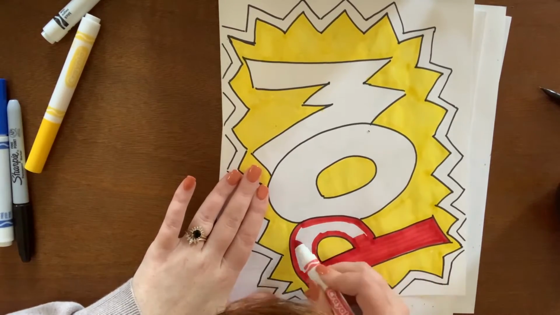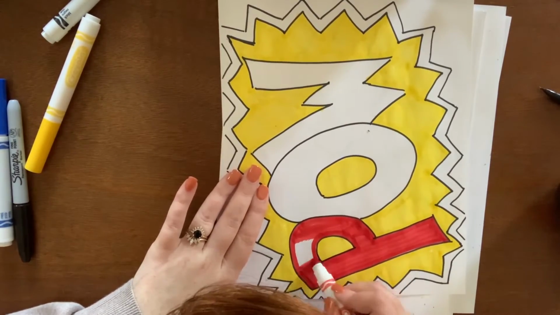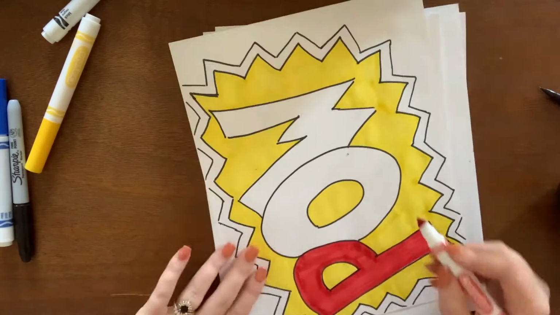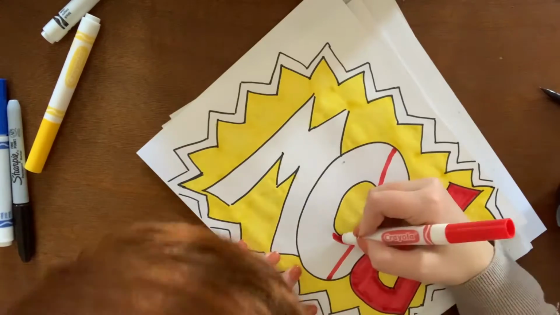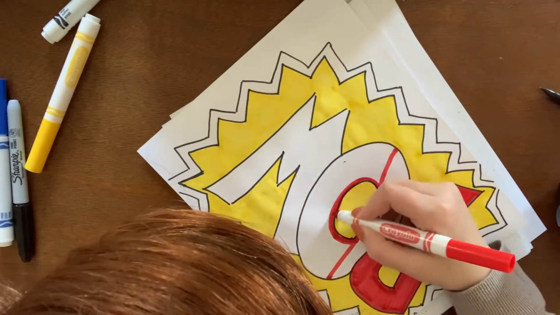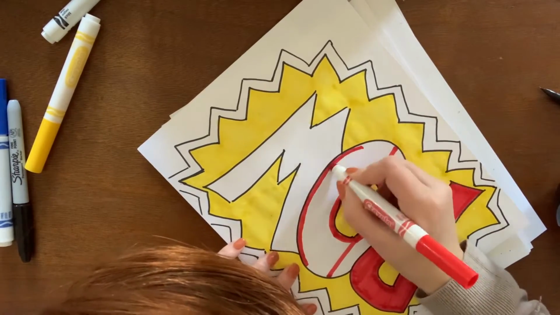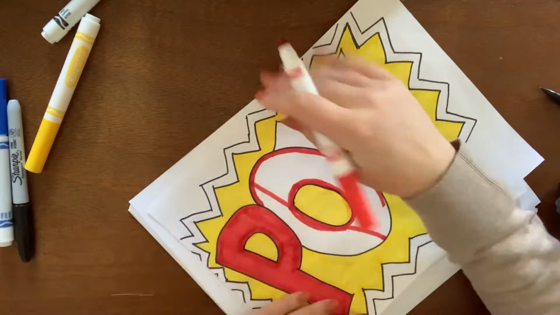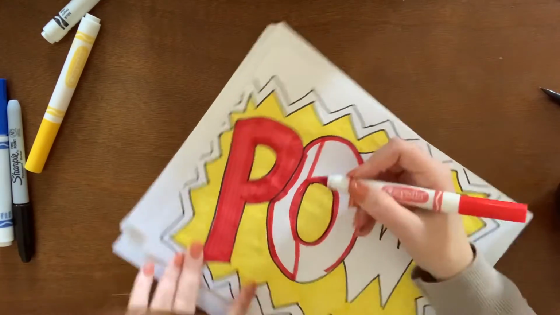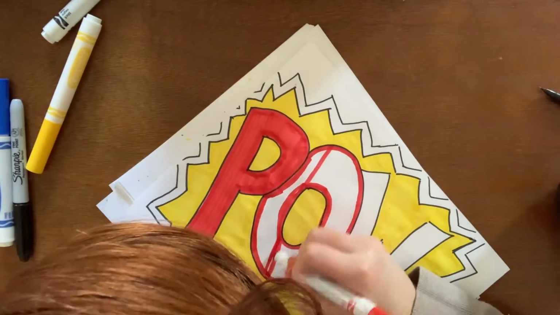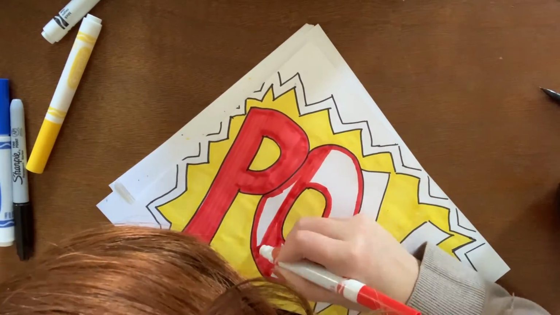There I go. Fills it in pretty quick. And then I'm not worried about going back and forth and drying out my marker, because I always want my markers, like these are my markers at home that I use, to last me a really long time. And same thing with our markers at school. So I am doing this because I feel like it makes them last a lot longer because I'm not coloring over the same spot again and again. So then I am just filling in with my lines, just like I had mentioned before.